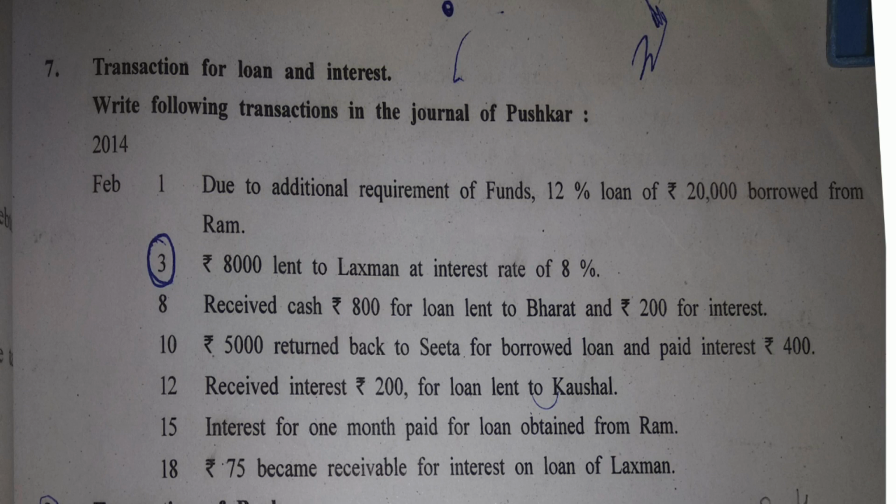Okay, the next transaction, rupees 5,000 returned back to Sita for borrowed loan and paid interest rupees 400. Now this transaction is completely opposite to the previous transaction. They say that the amount is returned back to Sita. That means we have taken loan. We is Pushkar, I mean. I have said that you consider yourself as the owner. So I am Pushkar and I have returned back 5,000 to Sita for borrowed loan. I might have borrowed a loan and now I am returning it. And I have also given interest rupees 400.